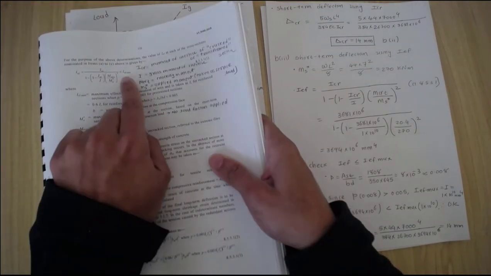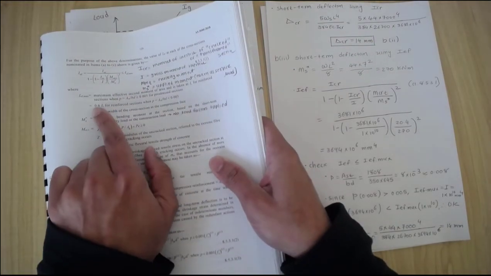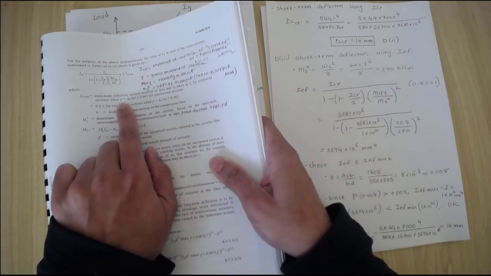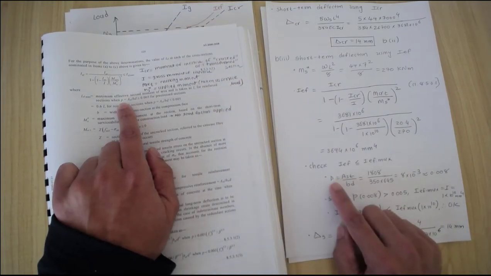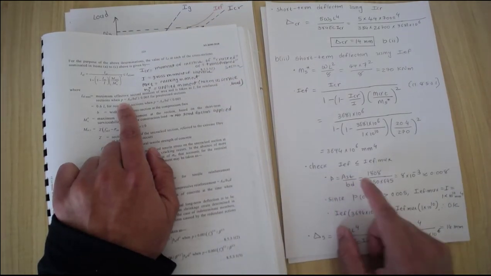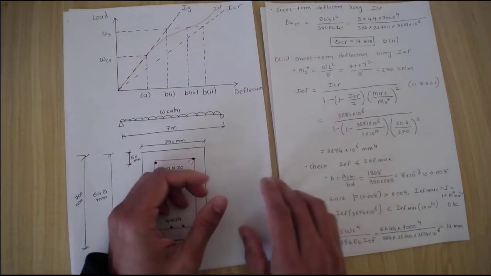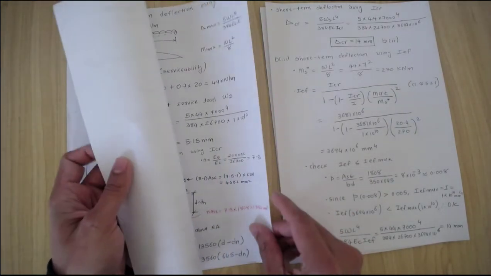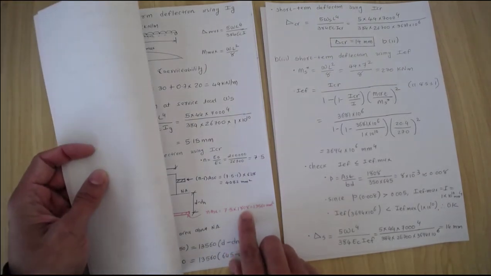There is an I effective max. For that, you calculate the tensile reinforcement ratio, p equals Ast over b d, and the tensile reinforcement Ast, I think we calculated that, is 1808.